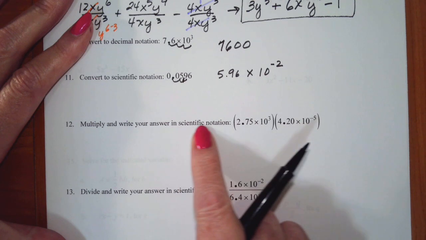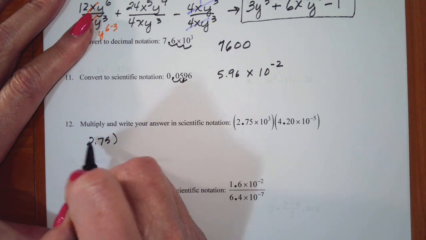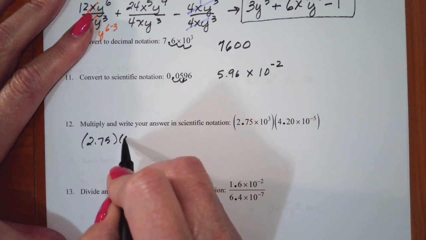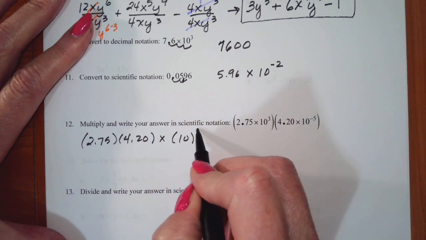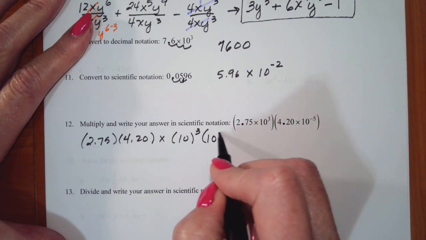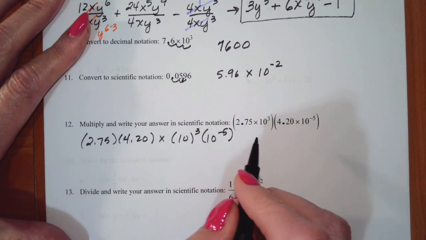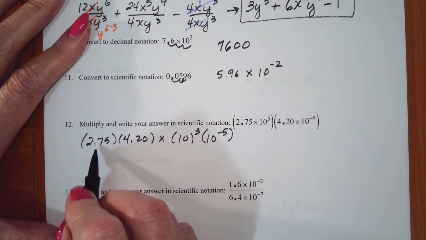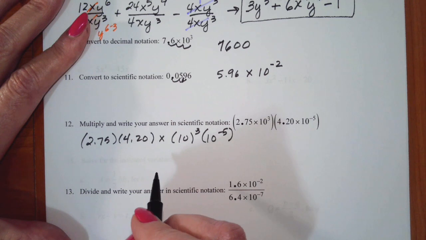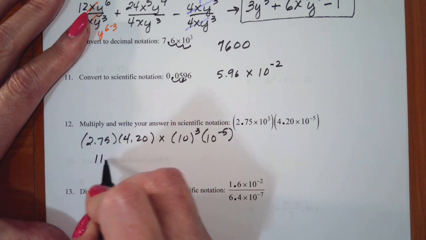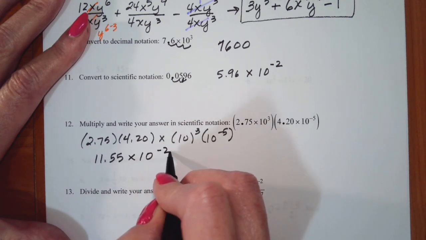Okay, so I'm going to write my answer in scientific notation here. So I'm actually going to do 2.75 times 4.20 times 10 to the third times 10 to the negative 5. So let's see, this gives me 11.55 times 10 to the negative 2.